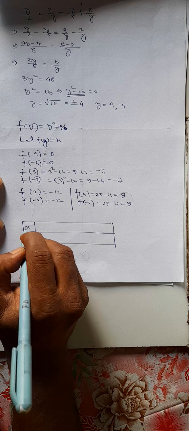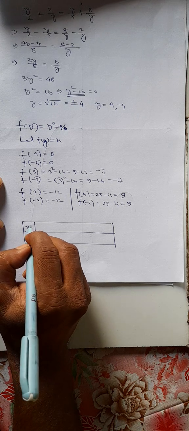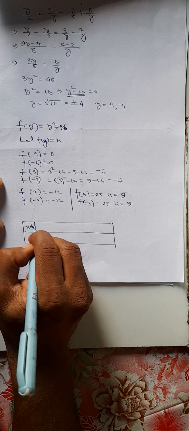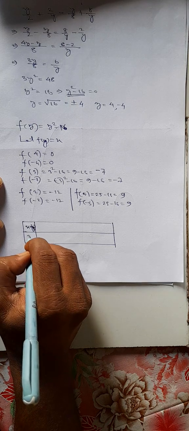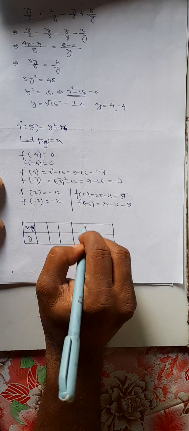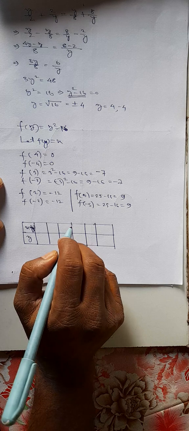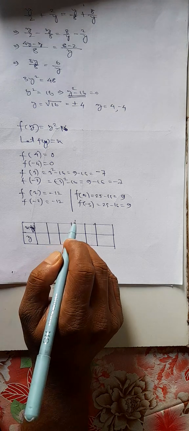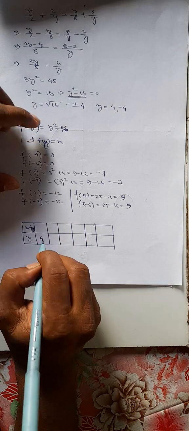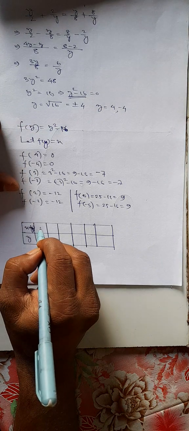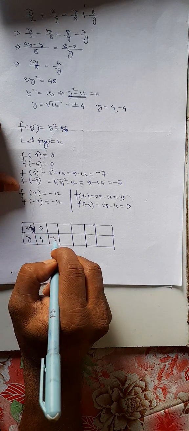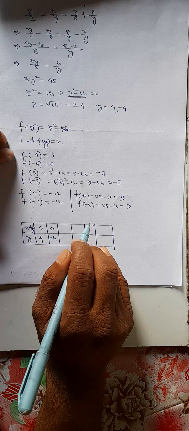x means f(y), and this is y. So when y equal to 4, f(y) equal to 0. When y equal to minus 4, f(y) equal to 0.